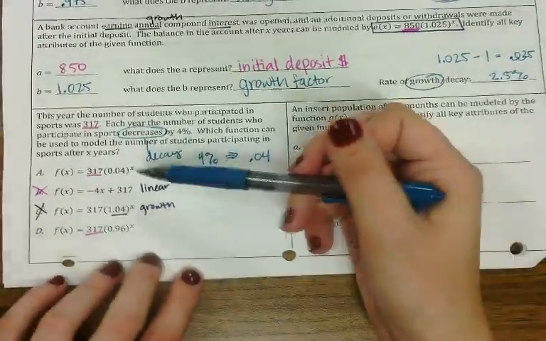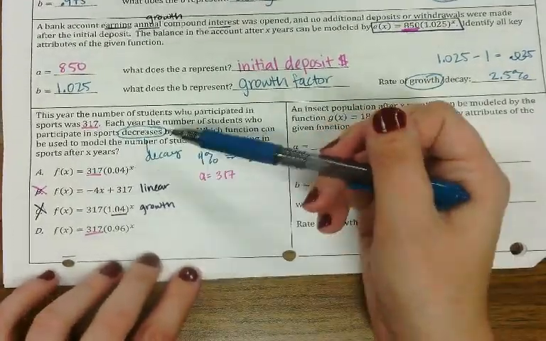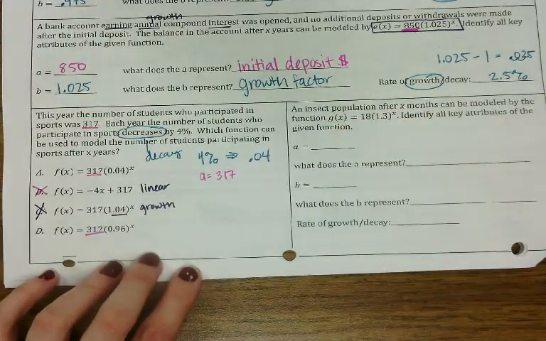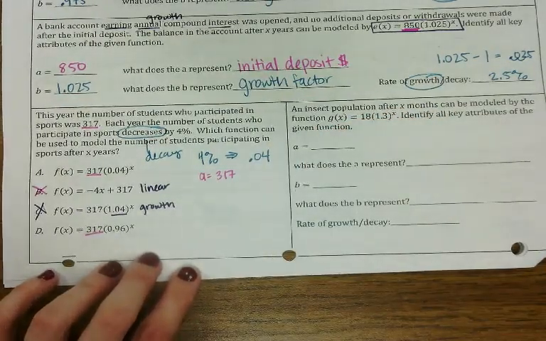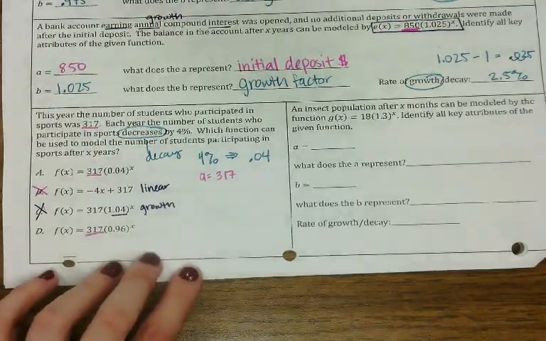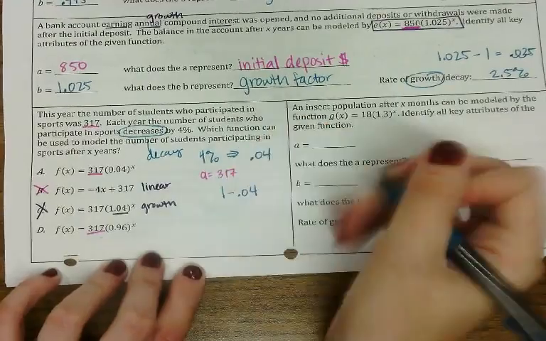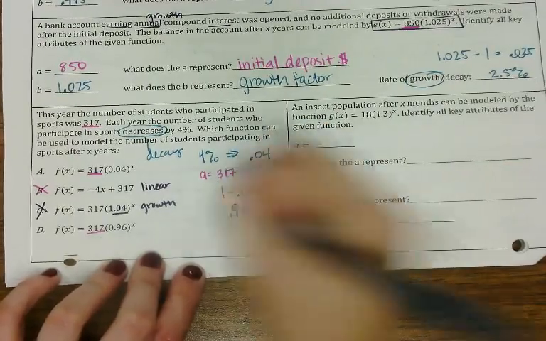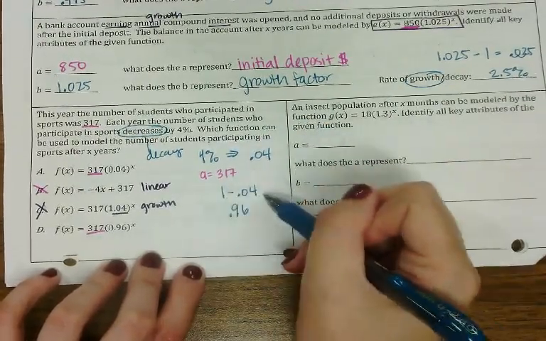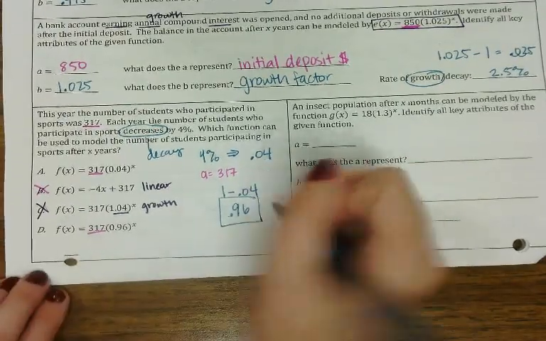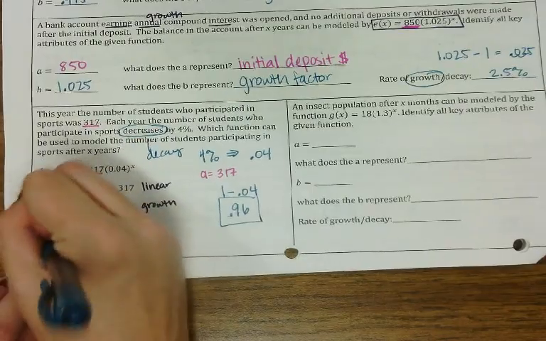So guys, it's decreasing by 4%. Which one has the correct decay factor, Emery? D. Why is it D? You are correct. When you subtract it from 1, yes, 0.04, which when you round it is 4. So when you subtract it from 1, it gives you that decay factor of 0.96.